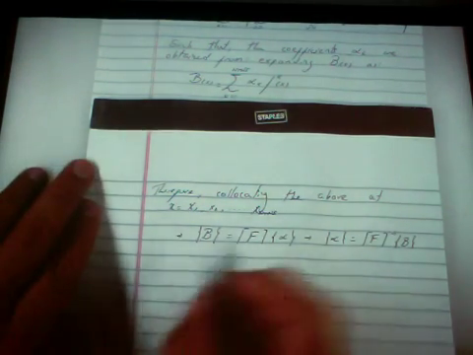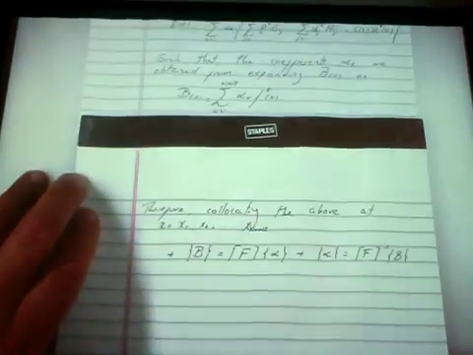Recall also, in this expression of b, we have the p and the u.